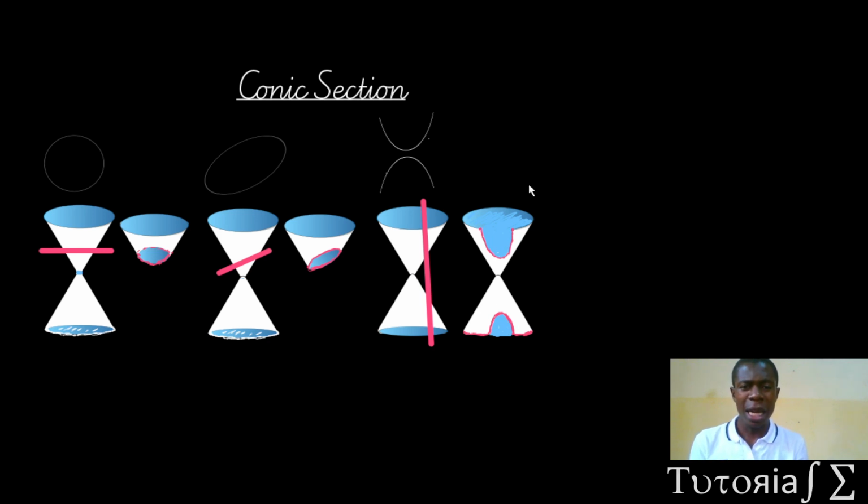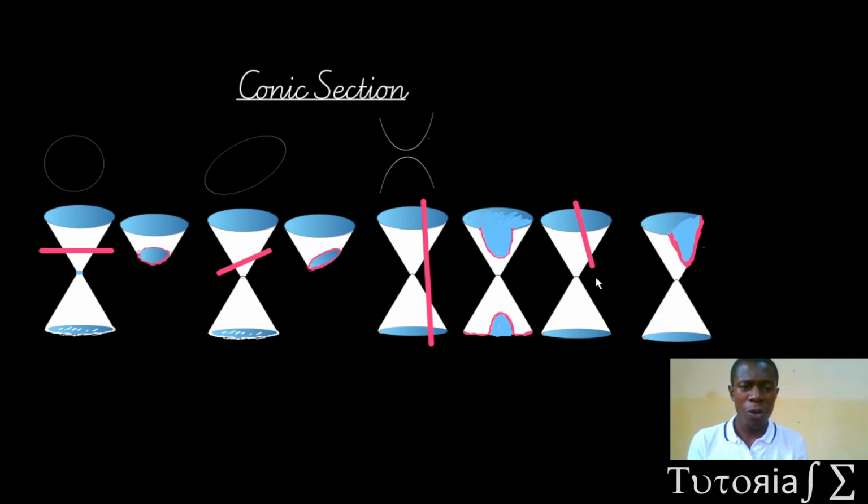Another conic, maybe we have another conic like that. Then we decide to cut it in this direction diagonally like this on top here. Then what we form is more like a U-shaped object, okay, which is what we call a parabola. So it is going to be like a U shape.